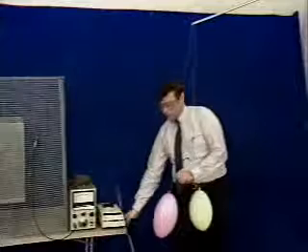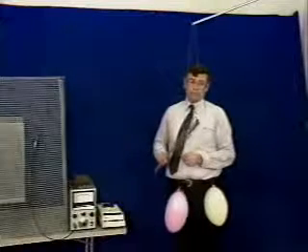They repel each other because they've been charged to the same polarity.